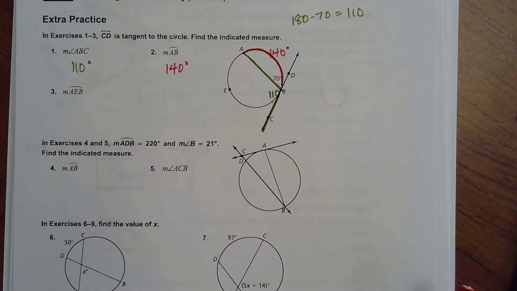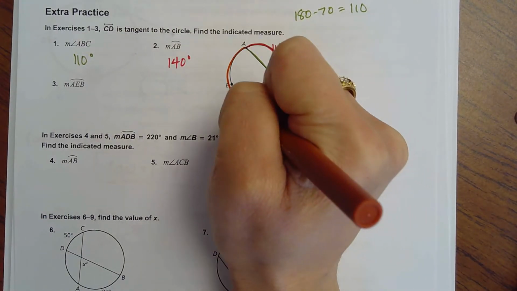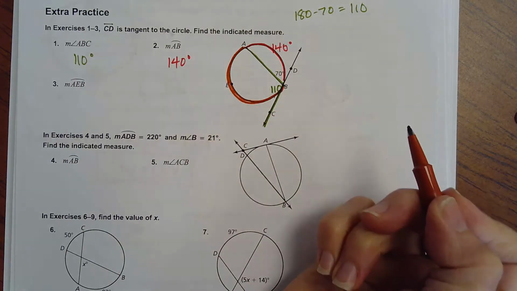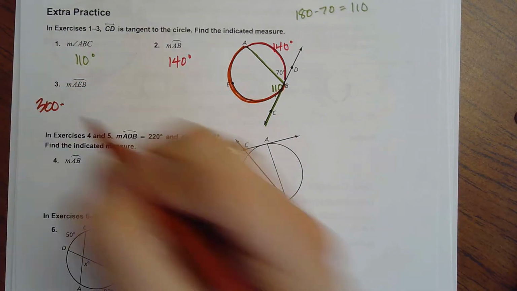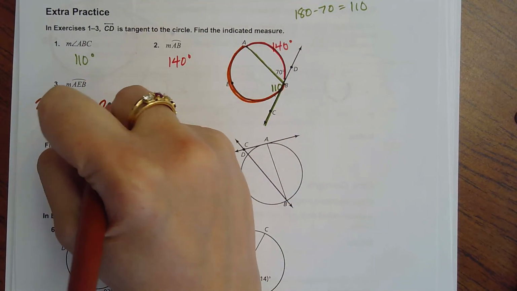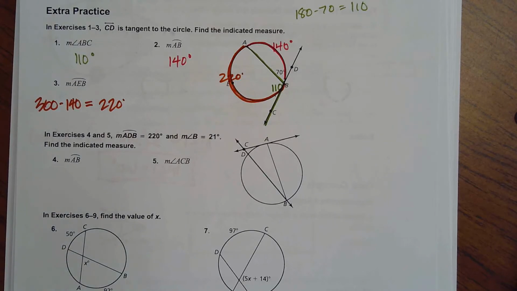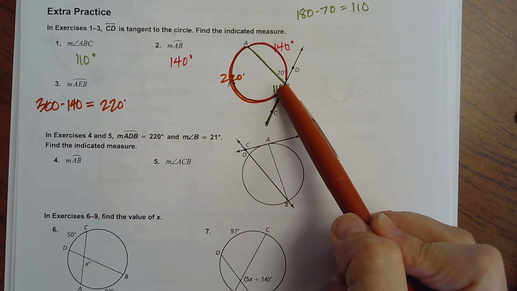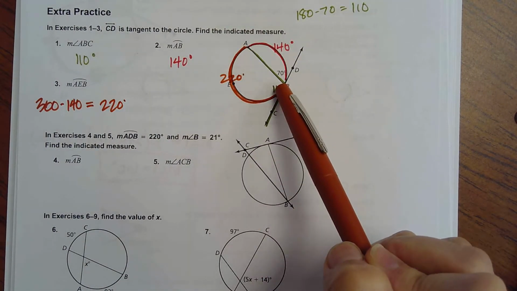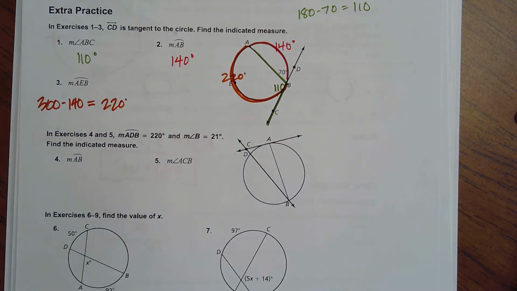Arc AEB, so AEB is right here. Well, that's just the rest of the circle. So if we know this piece is 140, we can take 360, subtract 140, and get 220 degrees for this arc. Now, there's another way of doing that one. We could also look at this angle here and say, this angle has to be half of this arc. So obviously this arc has to be double it. So double 110 would be 220.